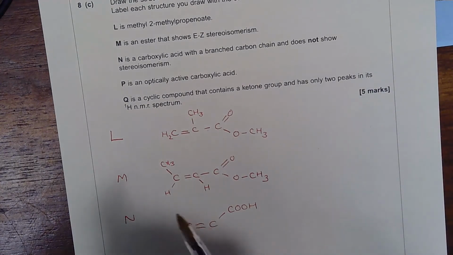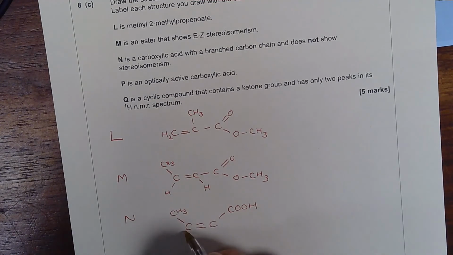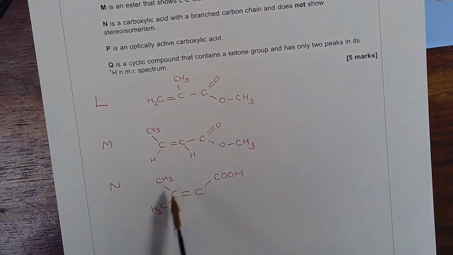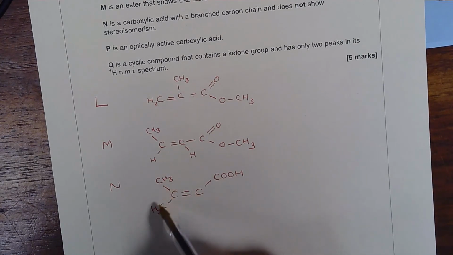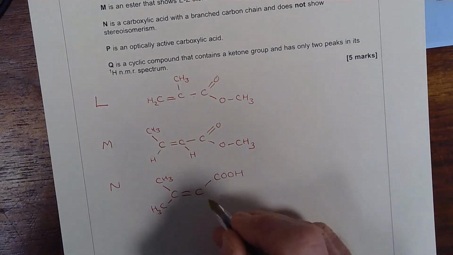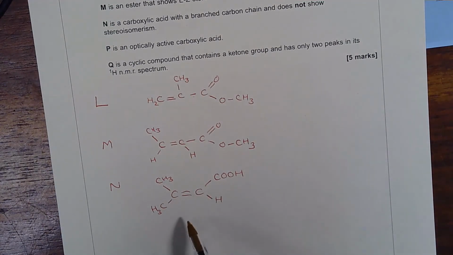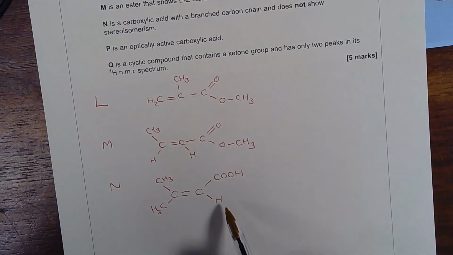We can avoid it if we were to put the CH3s here, so you have the same group around the carbon of the double bond, then you have avoided instantly any EZ isomerism. And you've got 1, 2, 3, 4, 5 carbons already used, so we could assume that this is going to be a hydrogen. And so we have the correct formula, and we have the 2 oxygens, and so this would be a perfectly acceptable answer for this one for N.